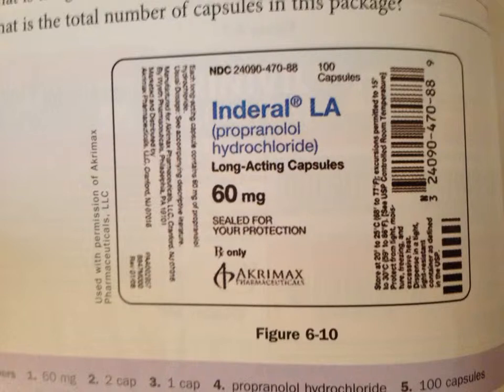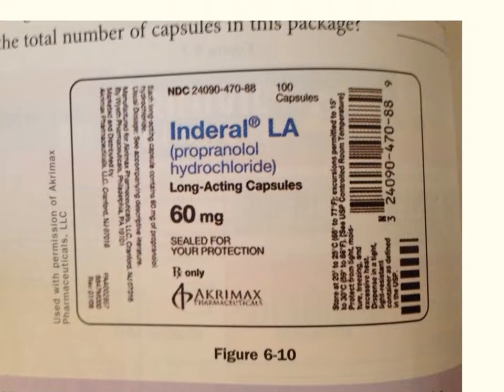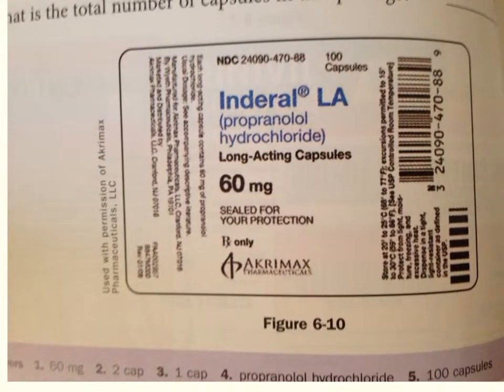Okay, here's one more. Find the generic name for this drug. Propranolol. Hopefully you found that. The trade name, look for that. Inderal LA. The LA stands for long-acting capsule.